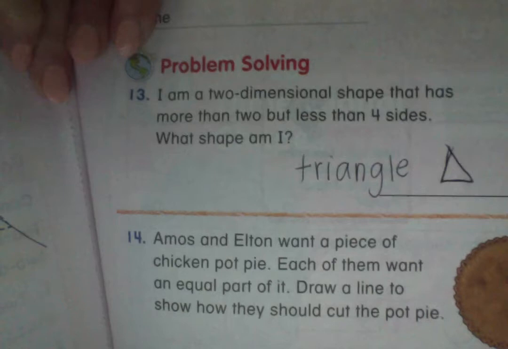Did everybody do it? Give me a thumbs up if you drew a line to cut that pot pie in half. What's up, Santonia? How many equal parts? 2. Yep, because it says Amos and Elton each want a piece of pot pie. So Amos and Elton, that's 2 people. So this is how I drew my line. Did anybody draw anything different? Did anybody cut theirs in half a different way?